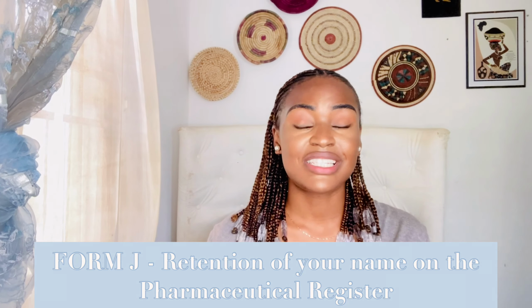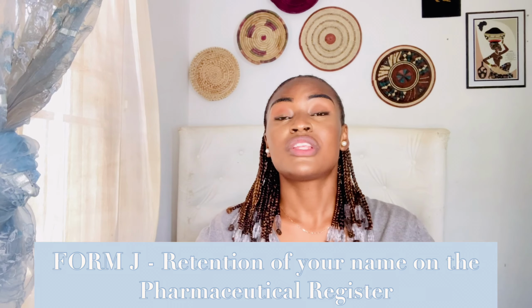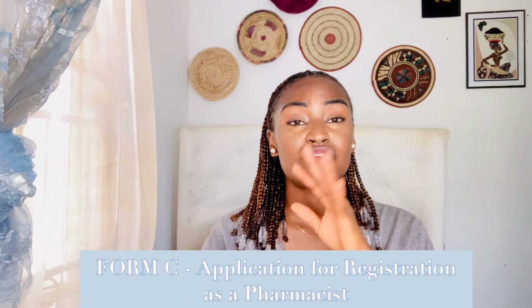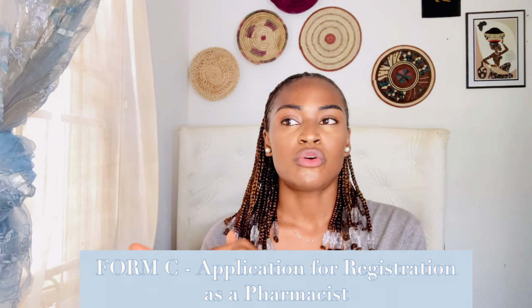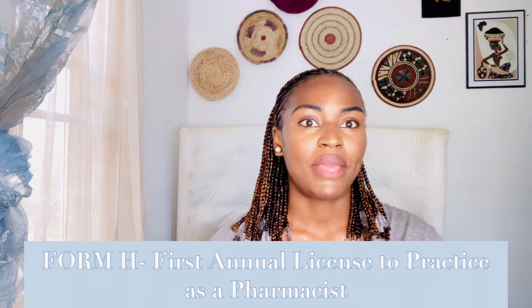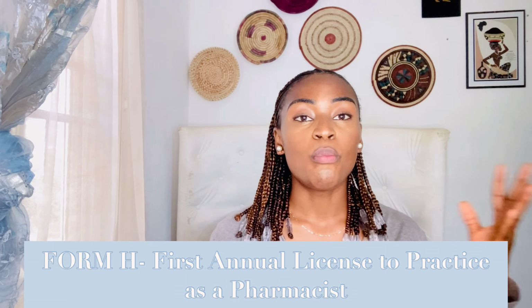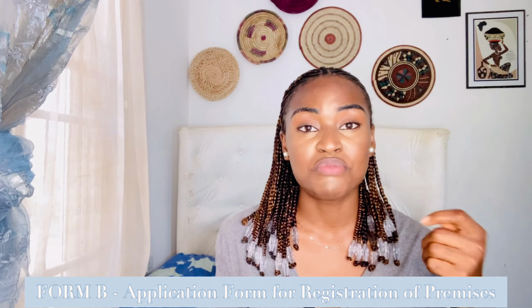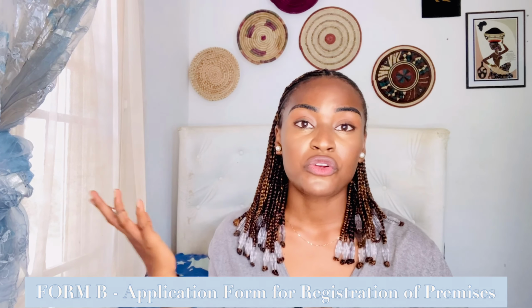After getting that, you move straight to PCN, and in PCN you fill your form J and your form C. The form J is for retention of your name on the register. Now that you are done, you want them to retain your name on their register. And then the form C is for the full registration as a pharmacist. Form H is the first annual license to practice as a registered pharmacist. This is what you get after your PEP exam. If you want to open your own premise as a pharmacist, then you have to get form B, which is the application form for registration of premises.